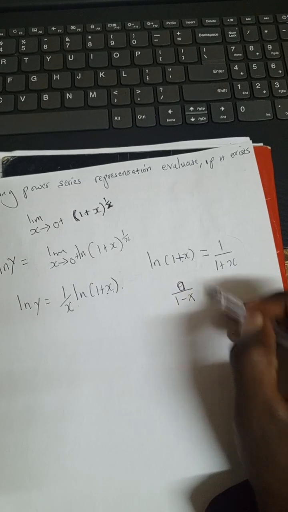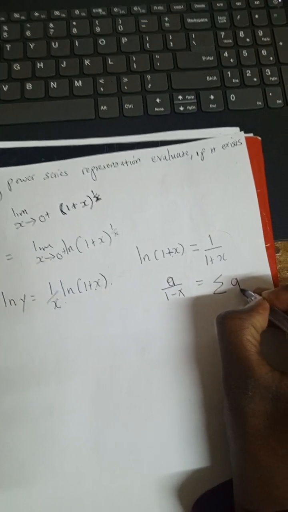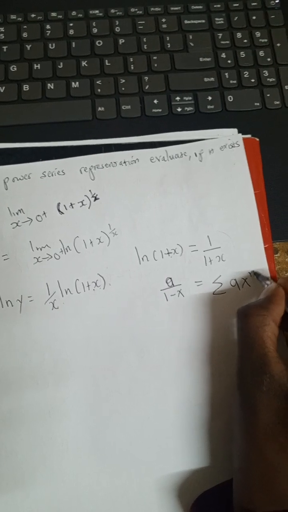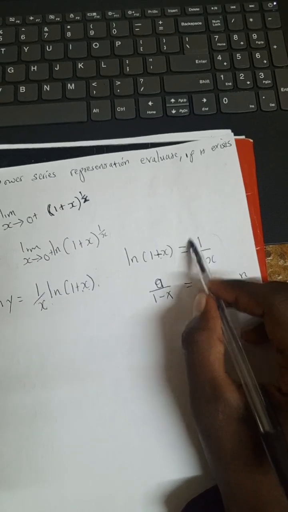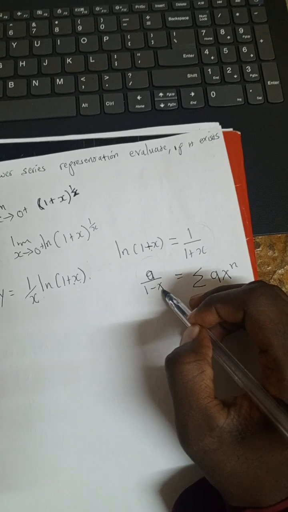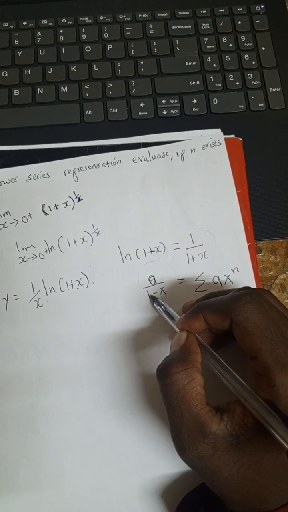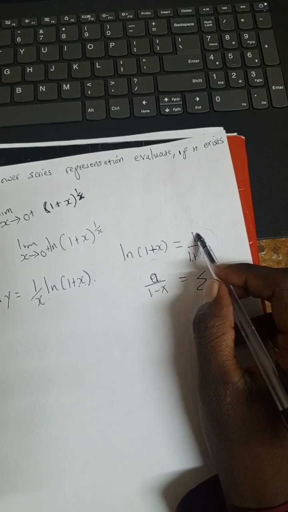If we make it into this form, we can write it as a power series in this form, a x to the power n. So what we just need to do is to make this function equal to this function. First things first, let's check. Do we have 1 here? We have 1 there. Okay, our a corresponds with 1.